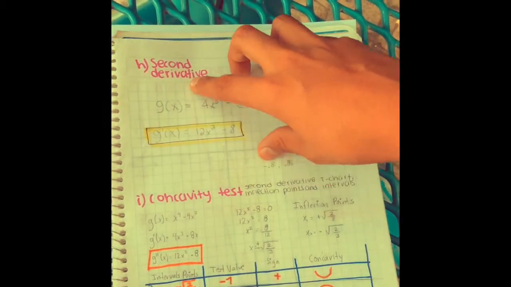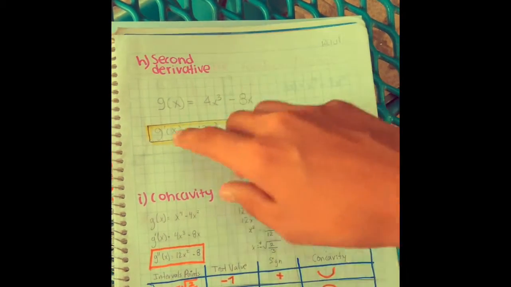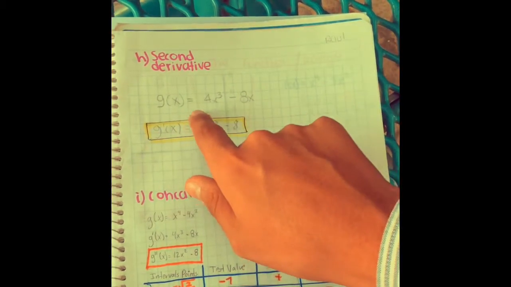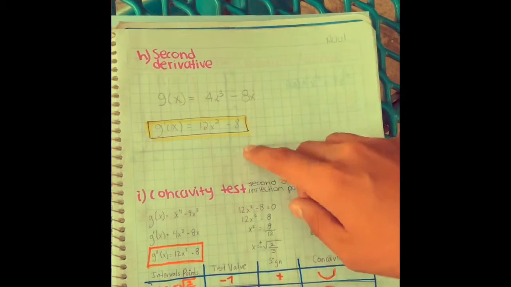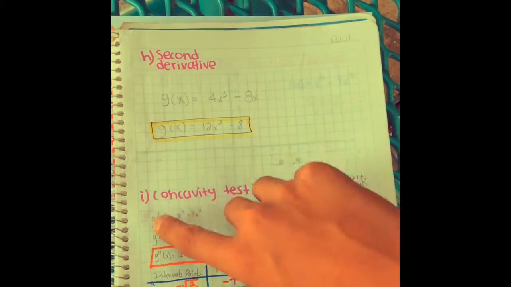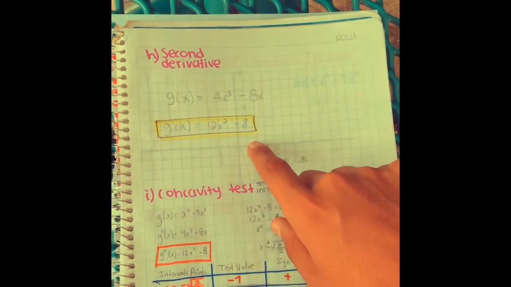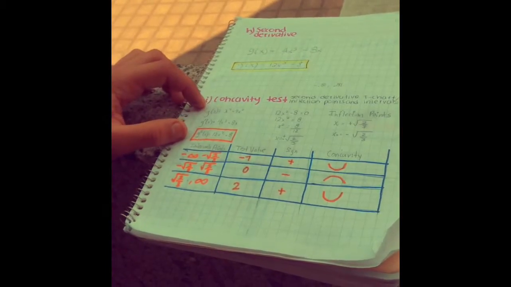Here we are going to explain the second derivative. In this case we have g of x because it's another function, and it's this one. We do the procedures learned in class as in the first derivative, and we obtain that the result is going to be this one. I'm going to explain the concavity test.